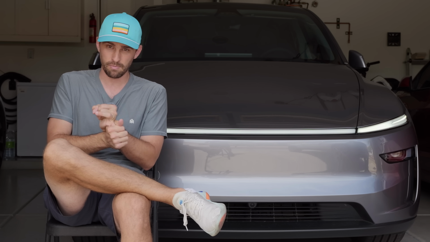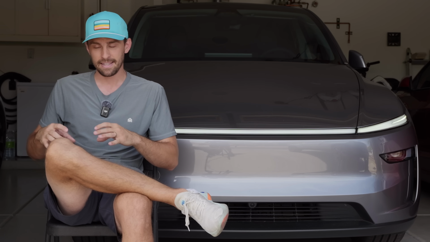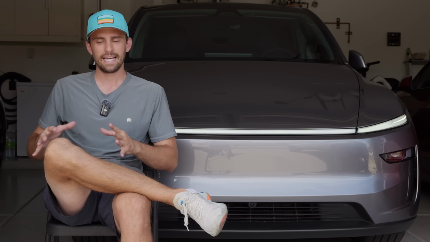Imagine going to your kids' sporting events. Imagine going to kids' birthday parties, road trips, things like that. This can make it incredibly useful. And one less time where you're taking your phone out and trying to look at it. Your car is one step ahead of you.